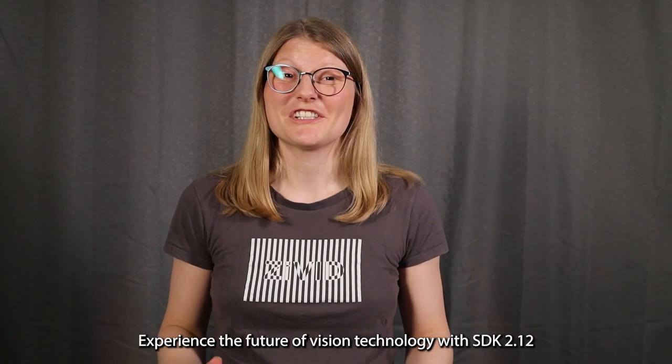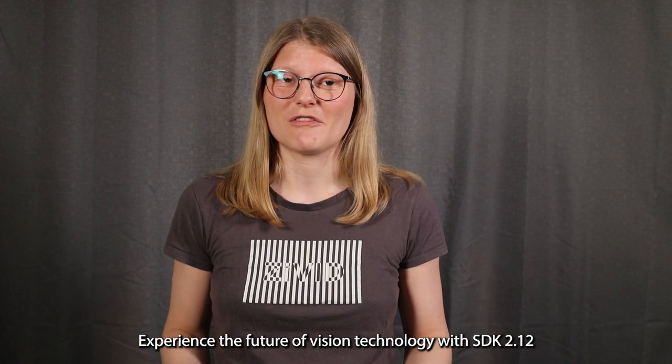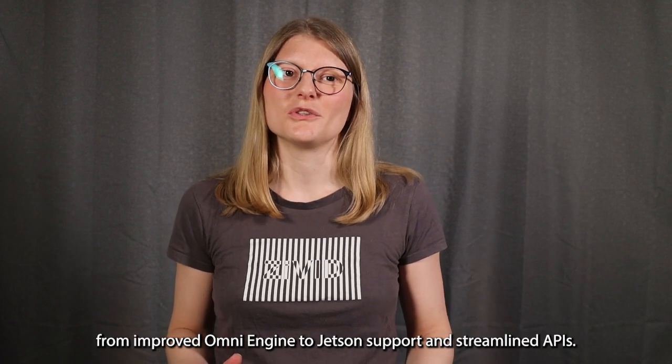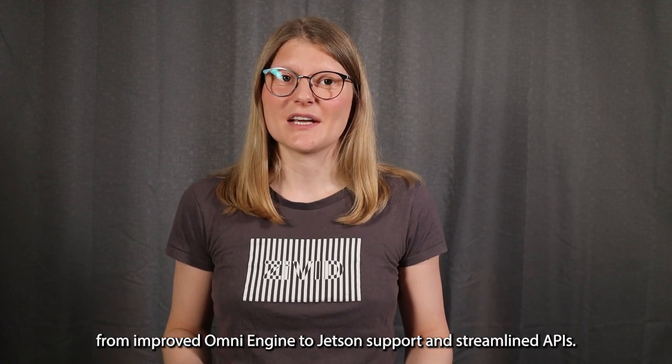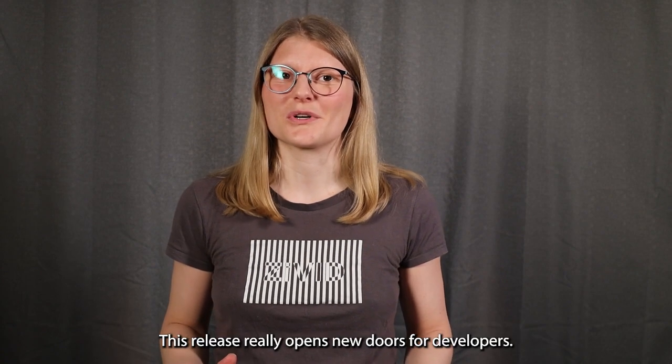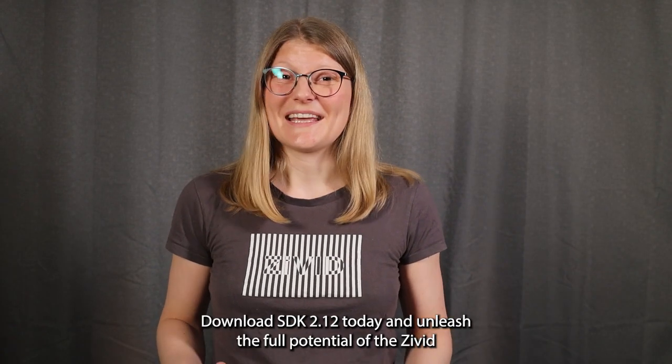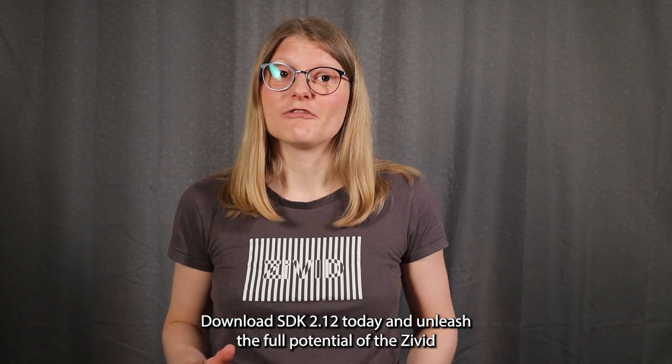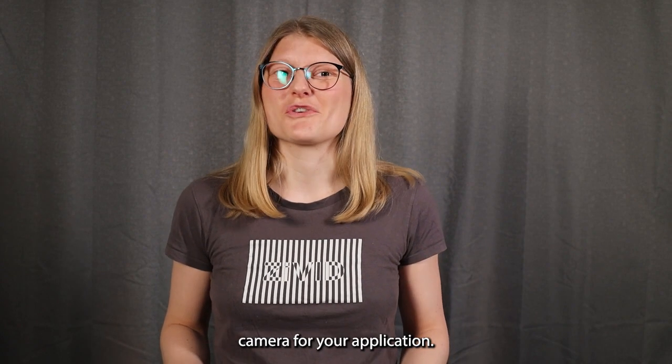Experience the future of vision technology with SDK 2.12. From improved Omni Engine to Jetson support and streamlined APIs, this release really opens new doors for developers. Download SDK 2.12 today and unleash the full potential of the Zivid cameras for your application.